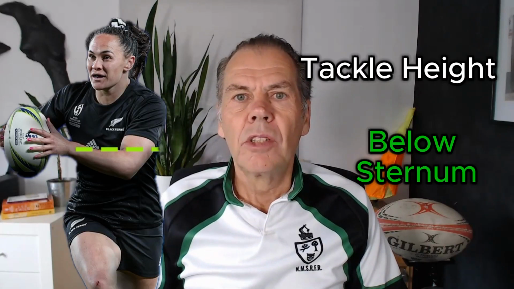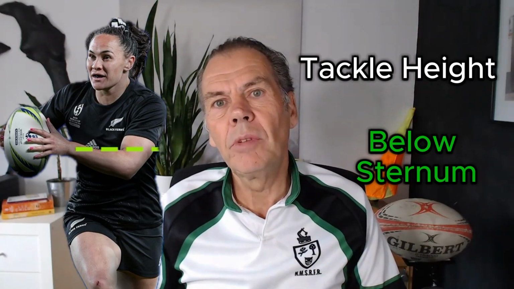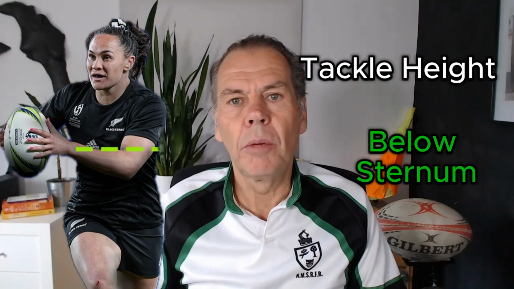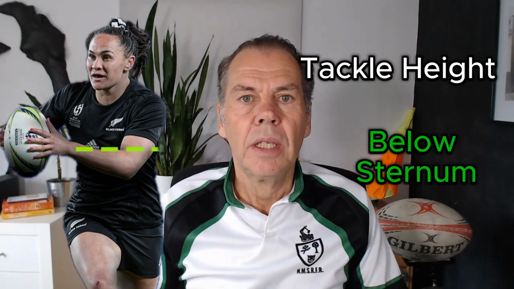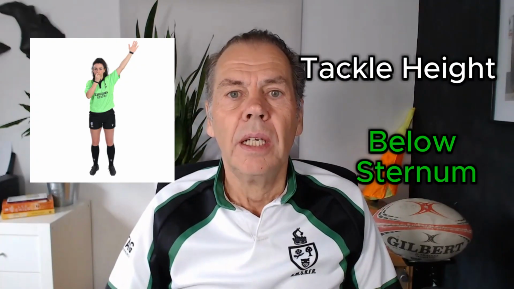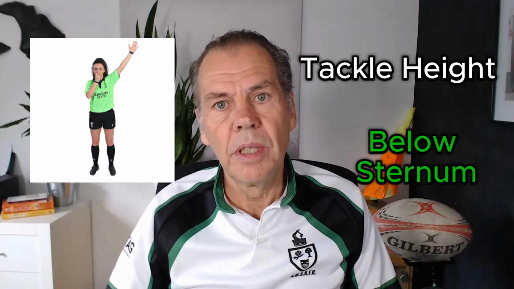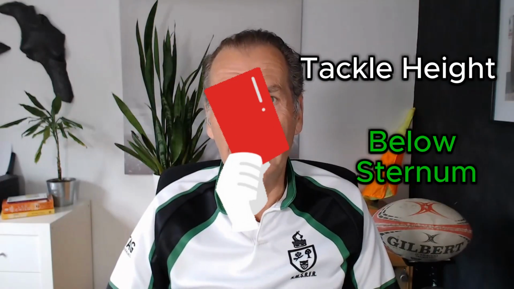Tackle heights. Tackle heights in the community game remain at below the sternum. Trials across Ireland and elsewhere have shown that tackle heights at this level reduce head contact, so many community competitions maintain this law, which must be below the sternum. The management tip here is if you're seeing the tackle entry point low, that's great. If it goes high, blow early and be decisive. The penalty is at the point of infringement. Dangerous contact may require a yellow or indeed a red card.